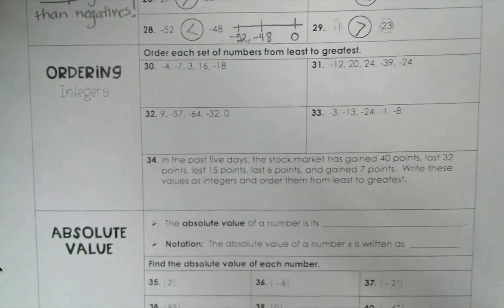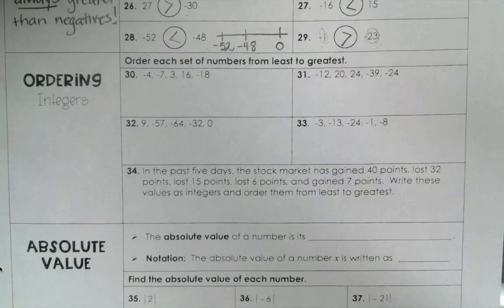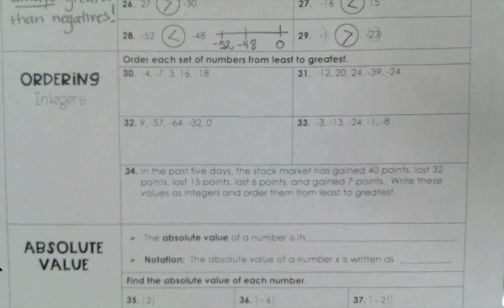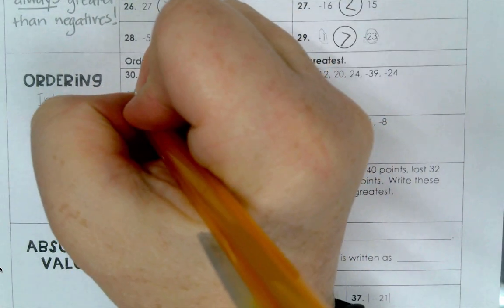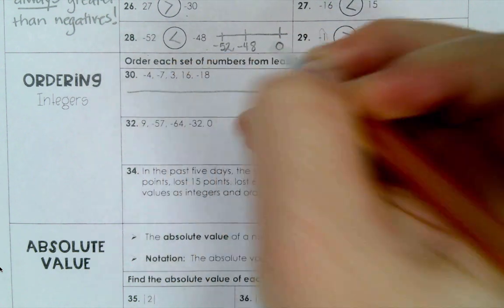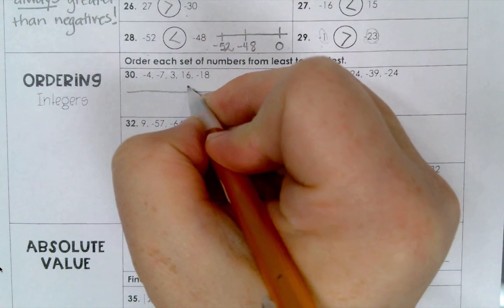So now we're going to order integers, okay? We're going to order each set of numbers from least to greatest. I always write a number line, okay, for this. So do like I'm doing.